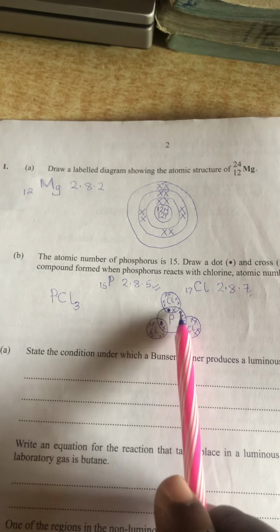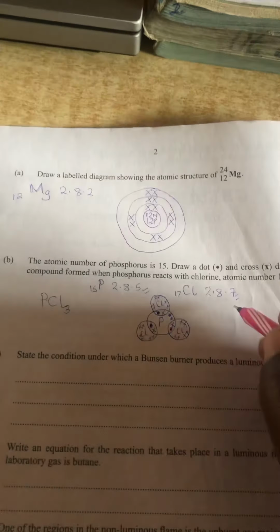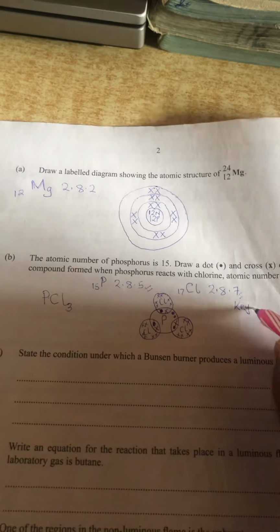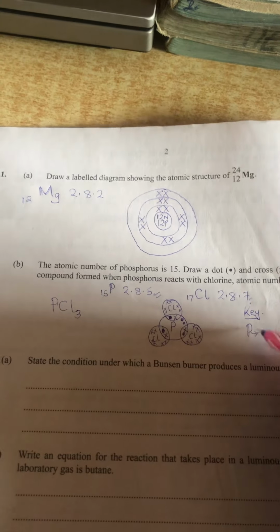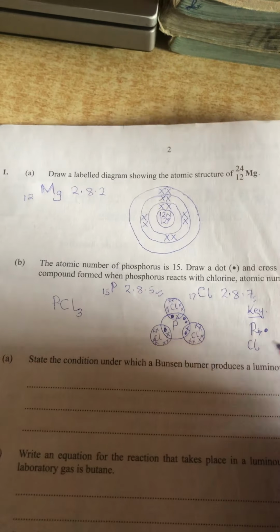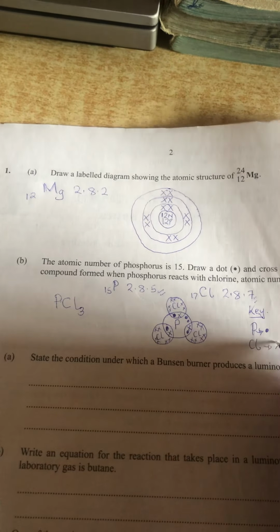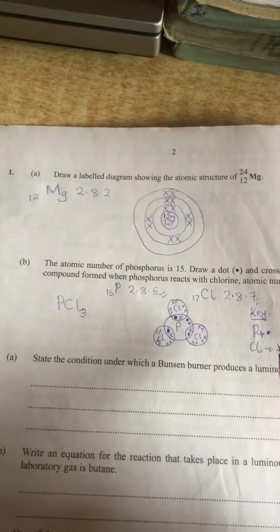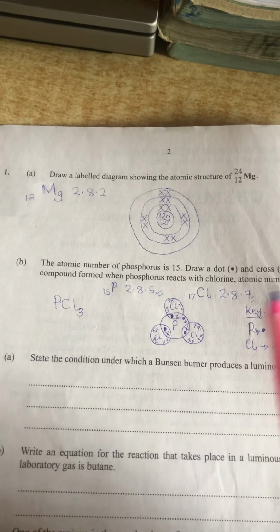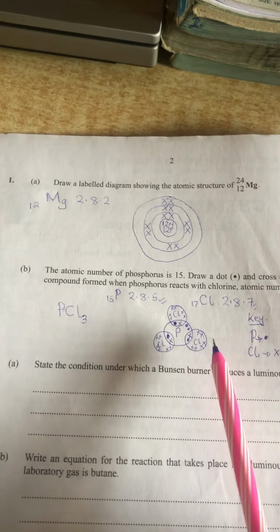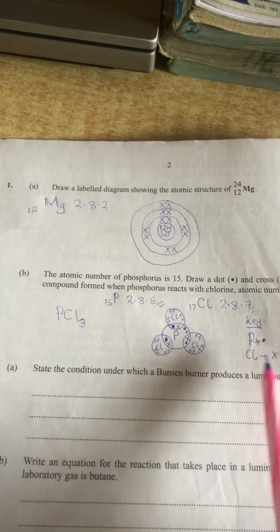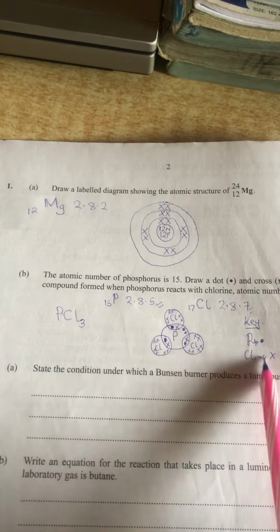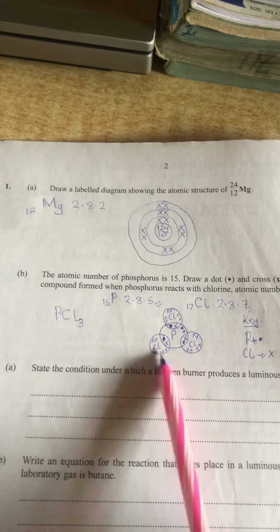You can see that. Remember, you have to have a key, and in my key for phosphorus I've used dots, and for chlorine I have used crosses. That will guide even the examiner when marking, to avoid confusion. Otherwise you'll find yourself putting dots for both atoms or crosses for both atoms. So you have to have a key to distinguish the two.